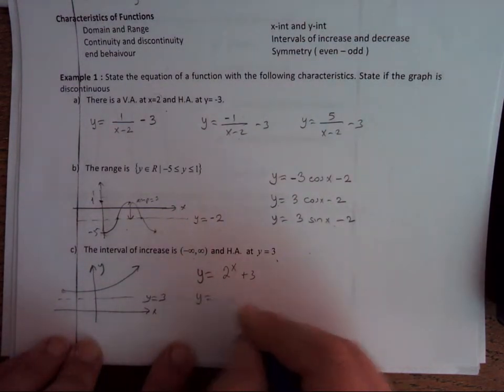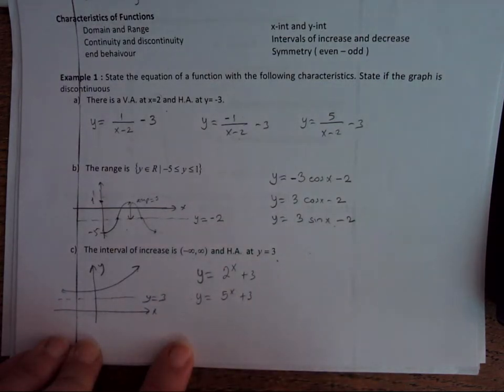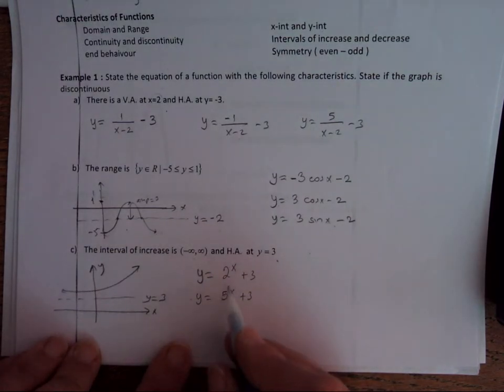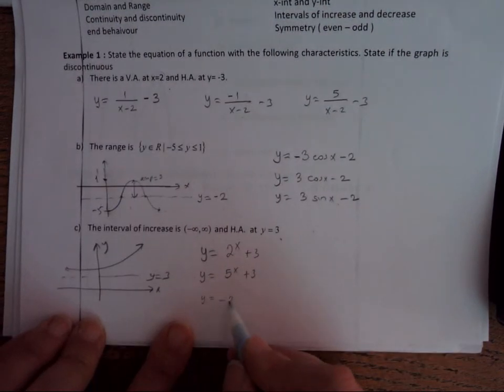Can I do 5 to the power of x plus 3? Yes. Can I do 10 to the power of x plus 3? Yes. Can I do negative 2 to the power of x plus 3?